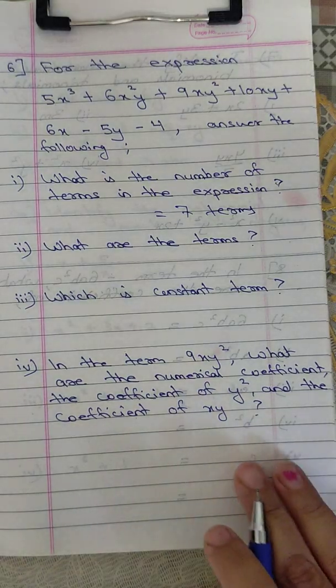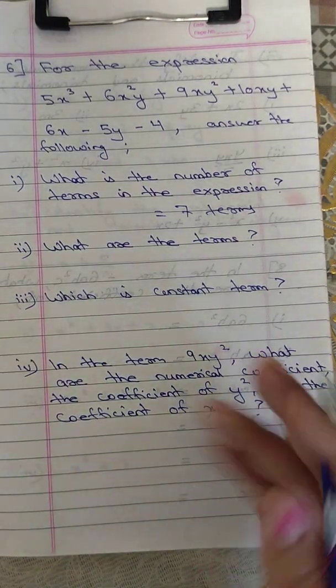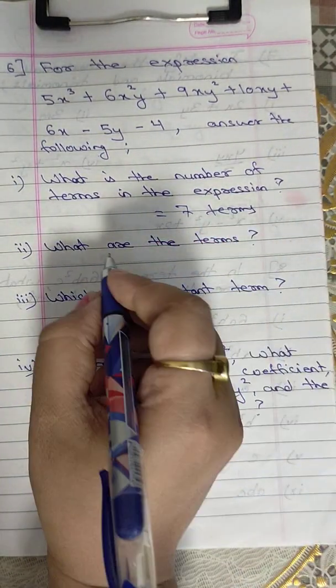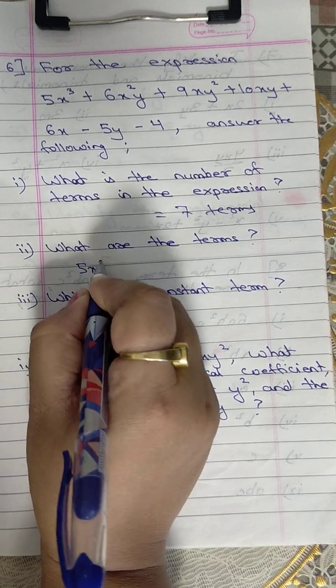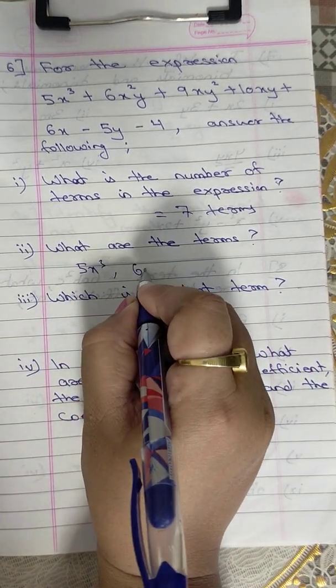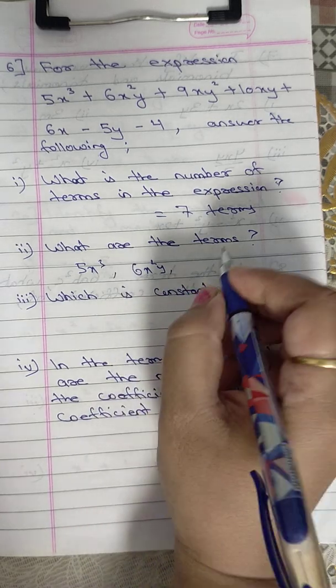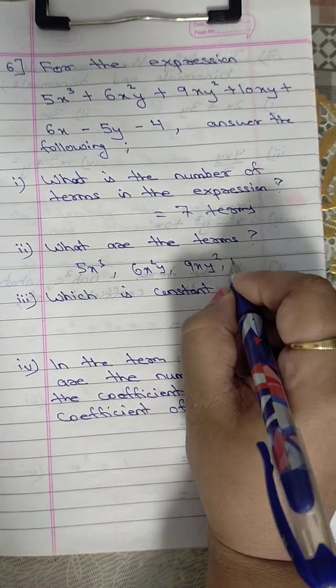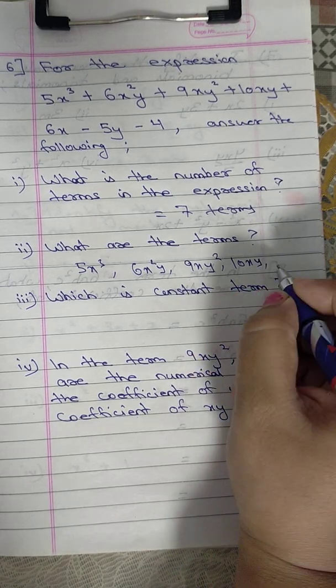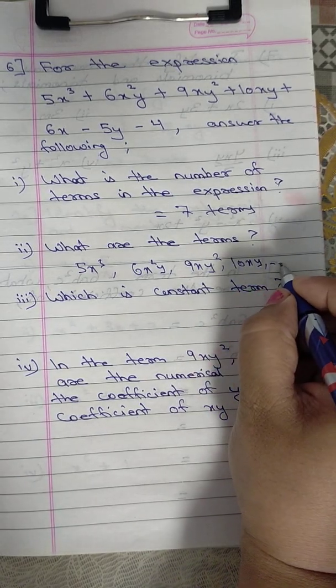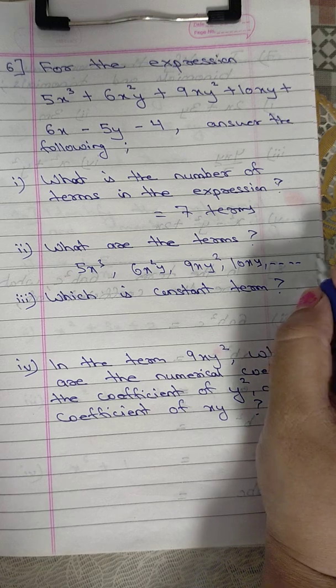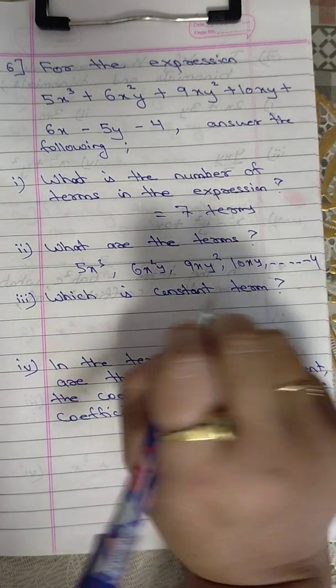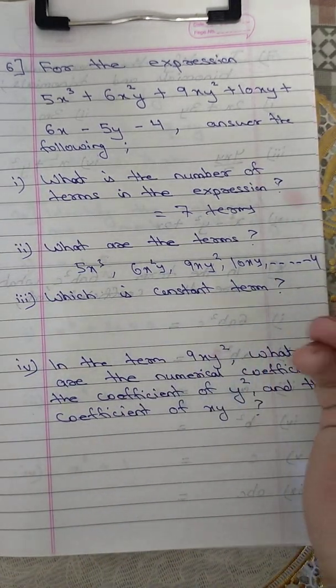Okay. And what are the terms? Simple. Just write down. 5x cube, first term. 6x square y, second term. 9xy square, third term. 10xy, fourth term. Similarly, write down all the terms. The last term will be minus 4. Why minus 4? Because it is the term.